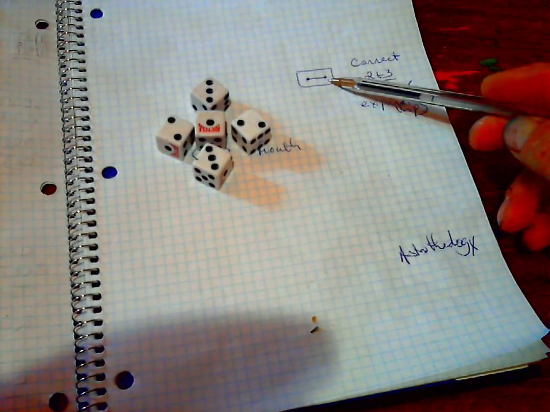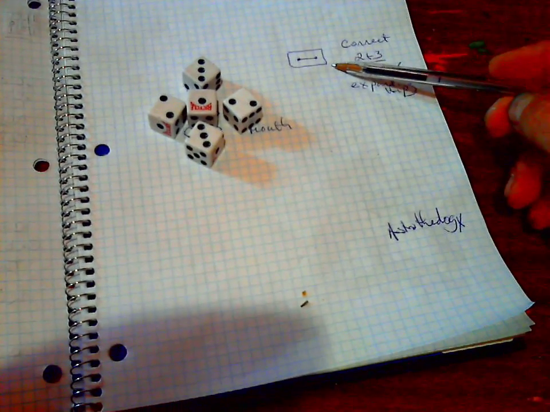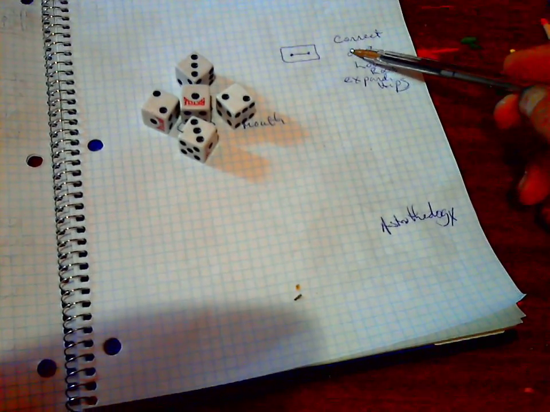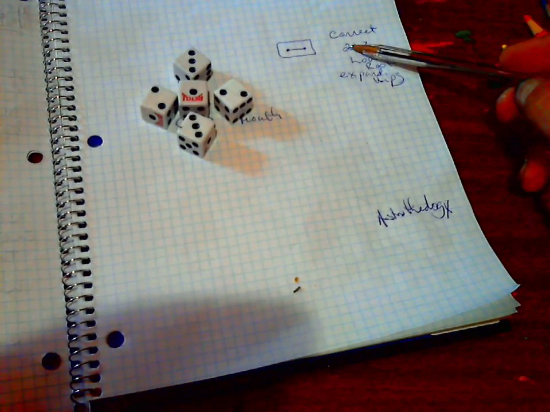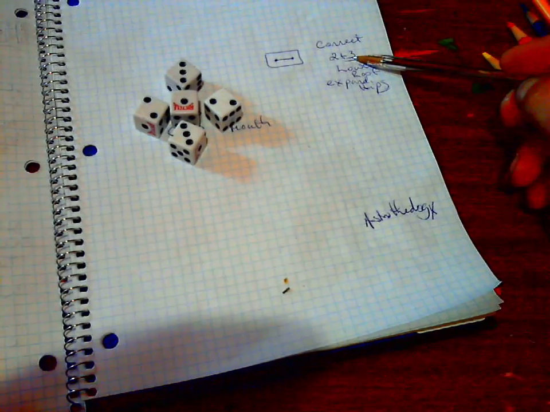Between two sides, it's a tug of war. You're going this way or you're going this way. It's offense or defense. It's not one versus two. It's two. One between two, which is three.